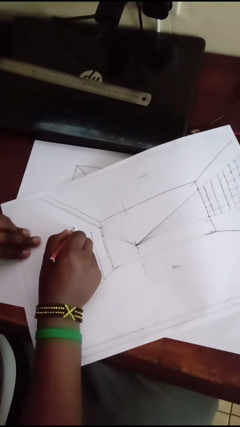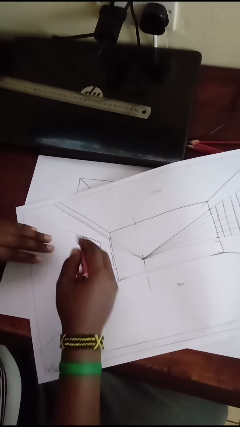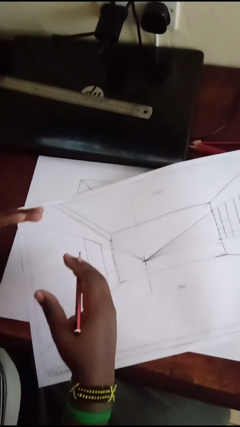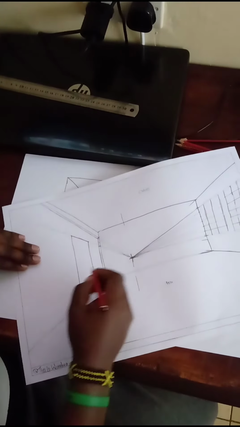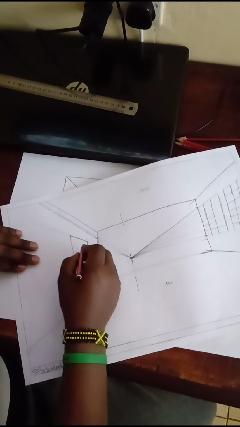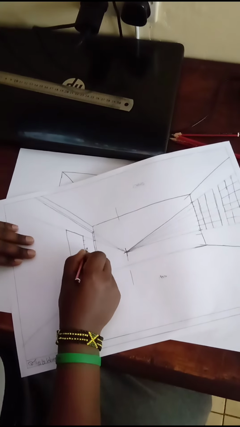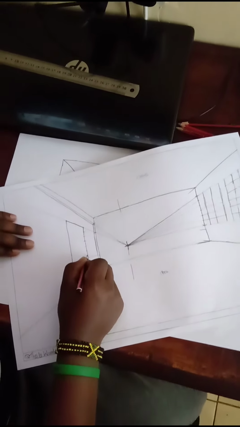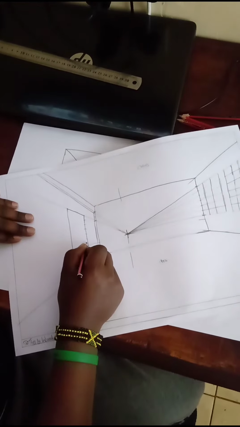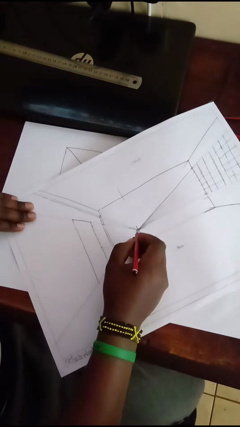So all the details from the door, for example, whether the door has some glass or some details. So let's say my door has glass halfway. So halfway I can say by 1 centimeter, 1 centimeter, 1 centimeter. So all these points, I'm going to vanish them.